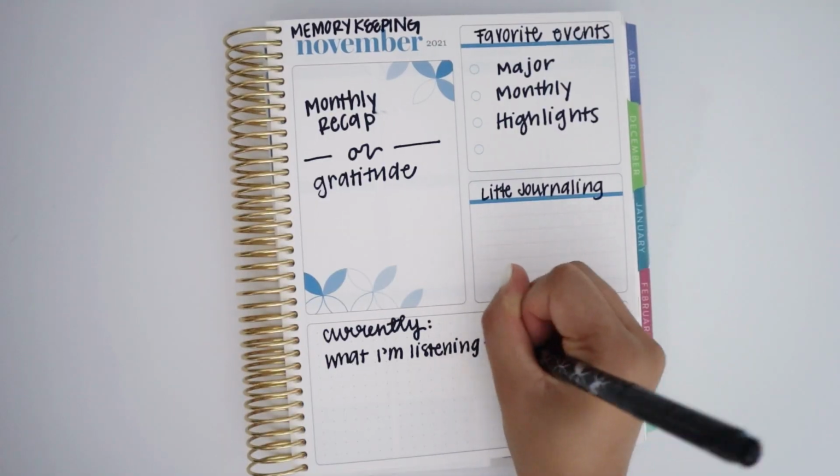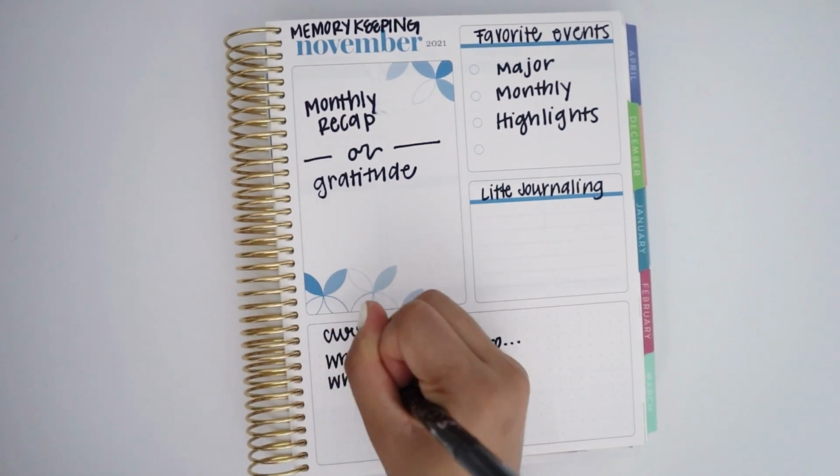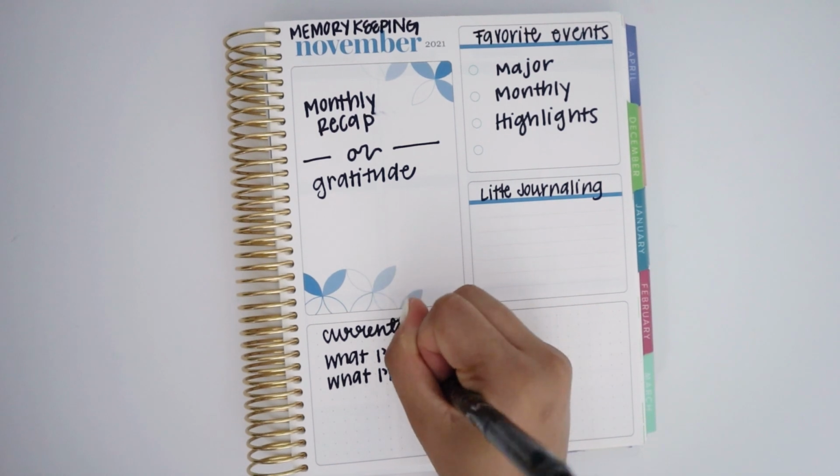I love this idea. I saw myself do this in one of my old planners, and it was so fun to see the difference that these answers had from month to month. So the prompts are: what I'm listening to this month, both in music and in podcasts. What I'm reading this month, again, books, magazines, articles.